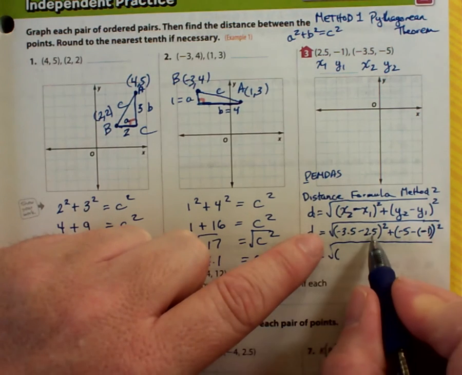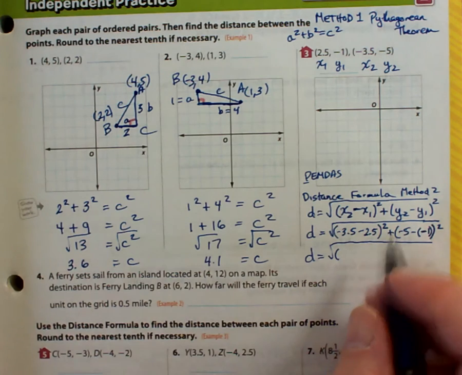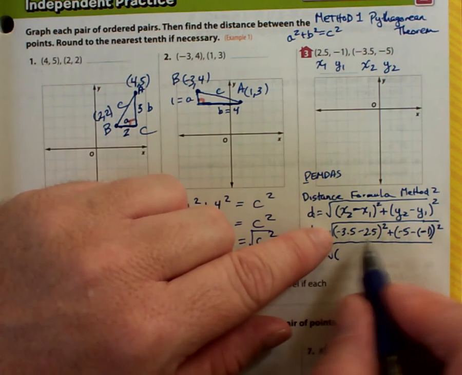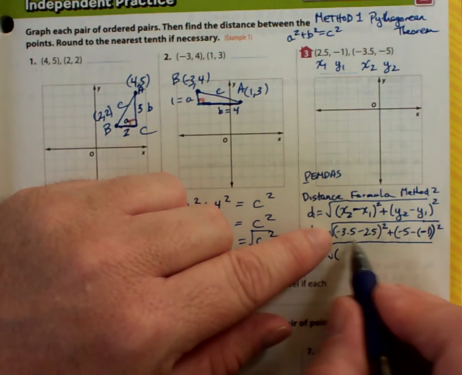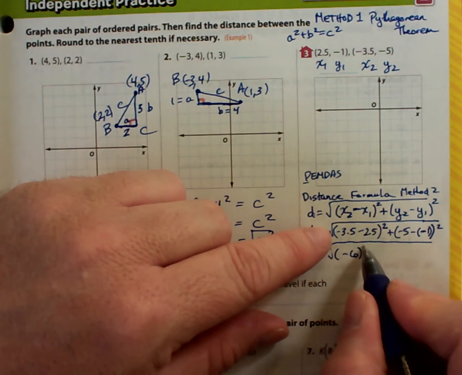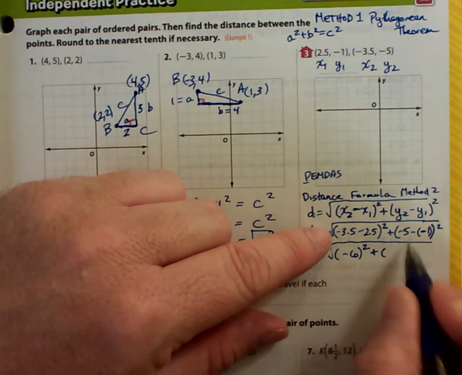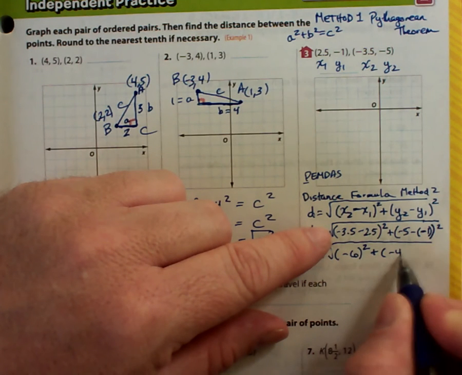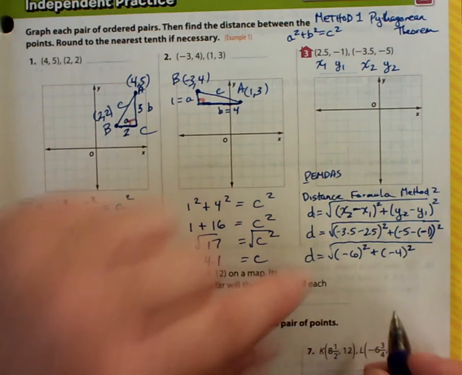Negative 3.5 minus 2.5. You can use your calculator if you don't know how to add and subtract negative numbers. But this is negative 6.0, or negative 6. Negative 5 plus 1 is negative 4. So there's a lot of places to go wrong there.